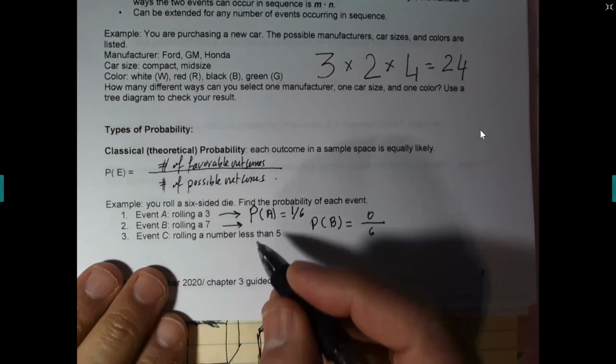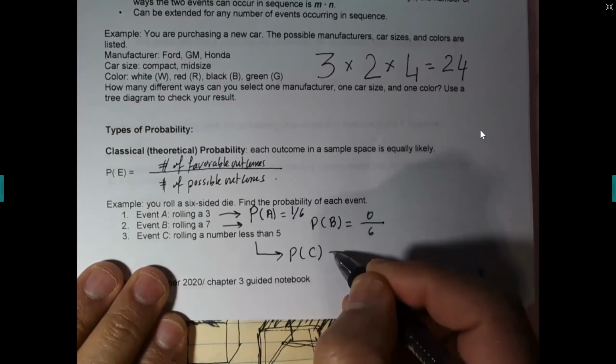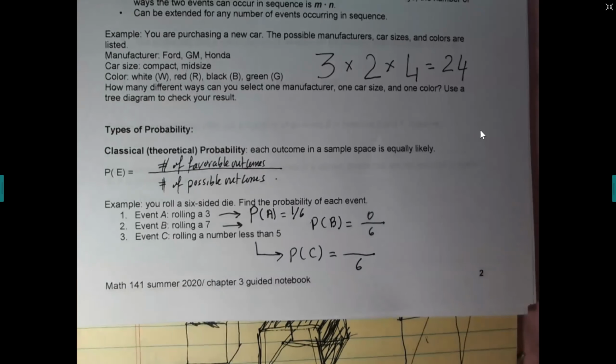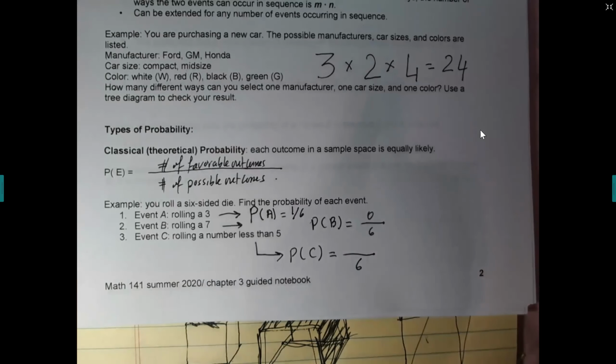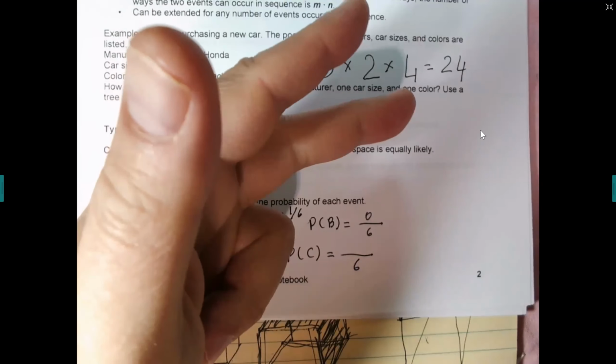Okay, what's the probability of rolling a number less than 5? You guys can safely put a 6 always in the denominator because that's the total number of all possible outcomes. So less than 5 would be 4, because what are the numbers that are less than 5? There's a 4, there's a 3, there is a 2, and there is the 1.